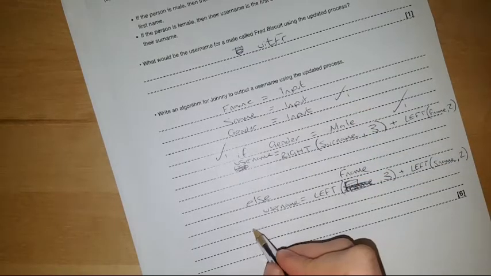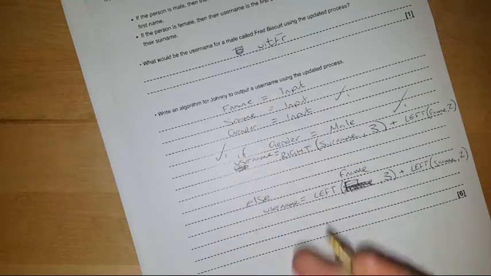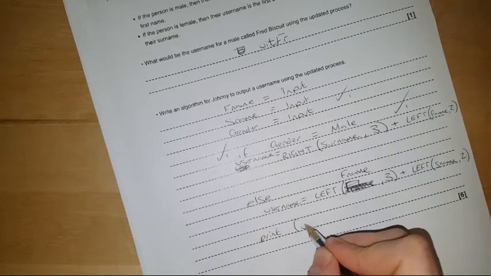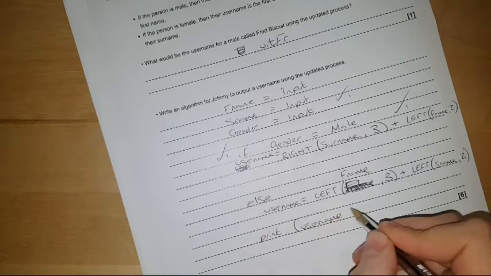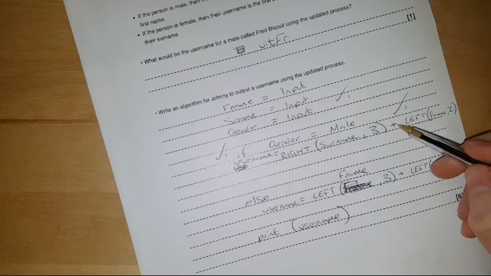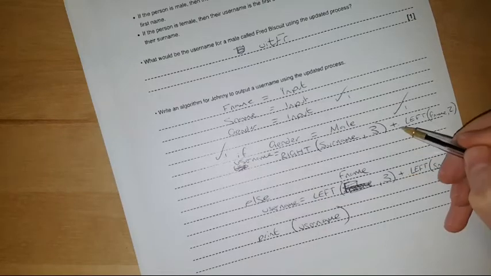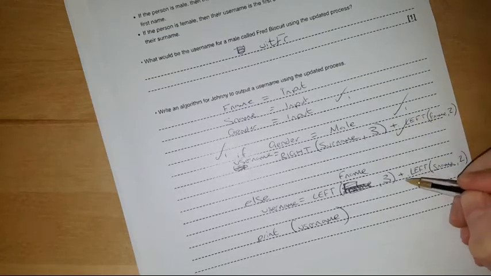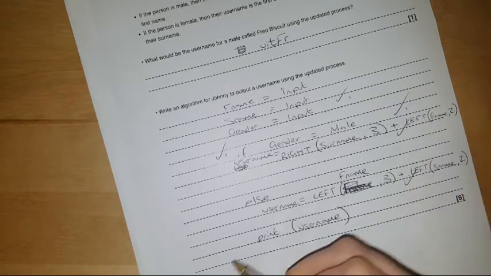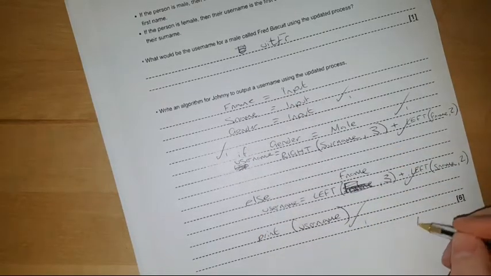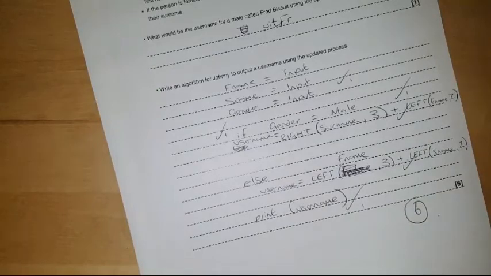Okay, it's ended now because it's an else or an if. And the final thing to do here is to print the username. My 4th mark comes from use of the plus signs, because that's your concatenation, where you combine 2 strings. So 2 marks there for correct use of that, and my final mark comes from printing the username. So that gets me 6 marks there.